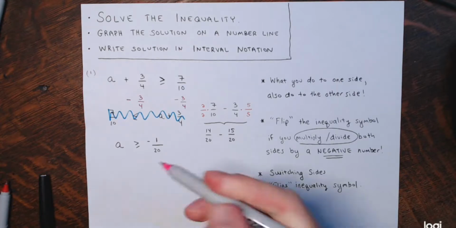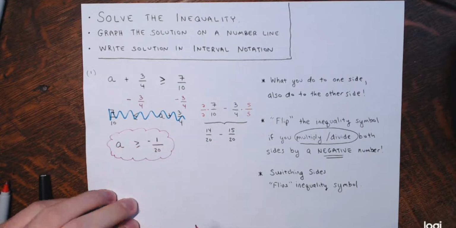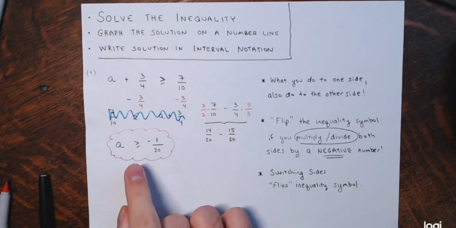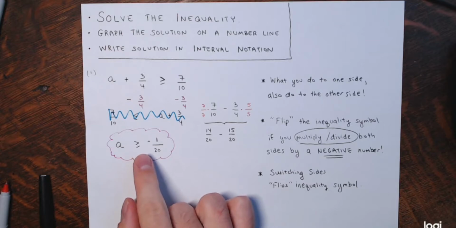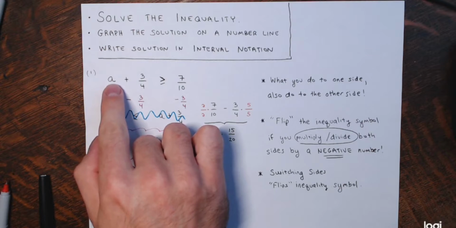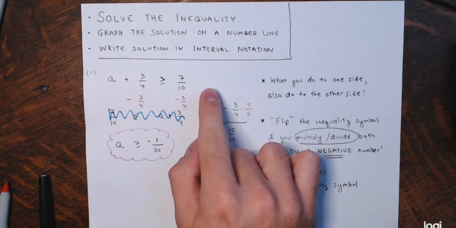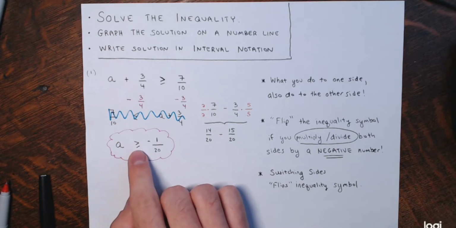I've gotten the variable alone on one side and then some number on the other. When you do that, you have described the solutions to the inequality. Every number I can replace a with to make this a true statement is any number a that's greater than or equal to -1/20.